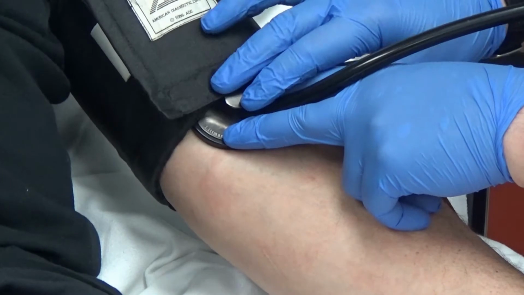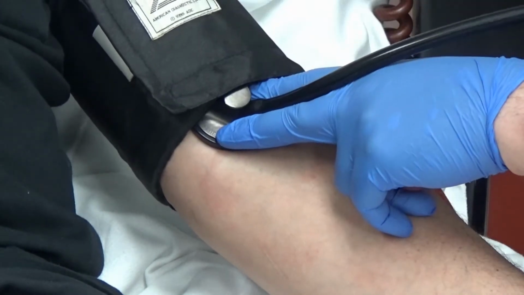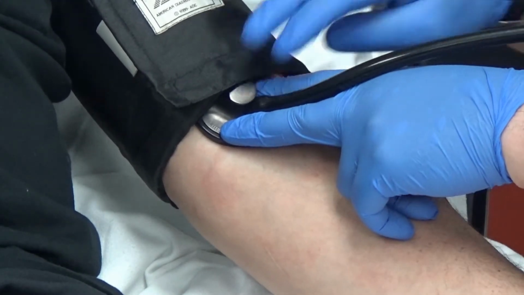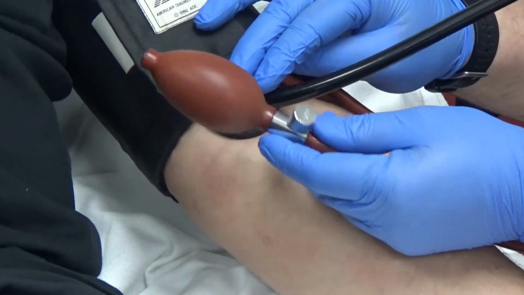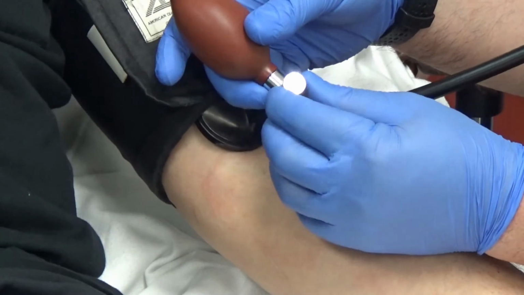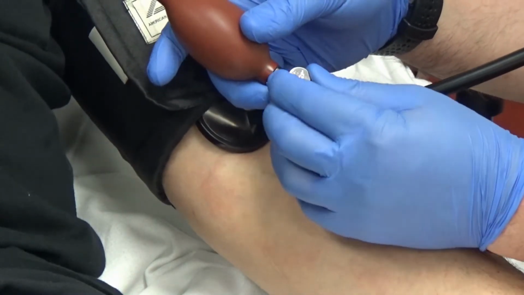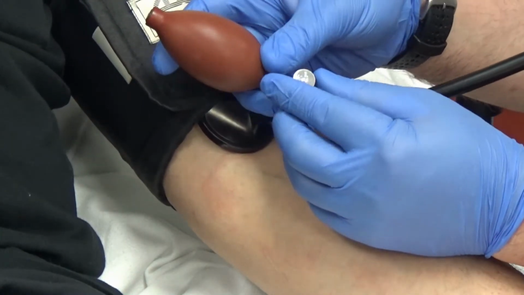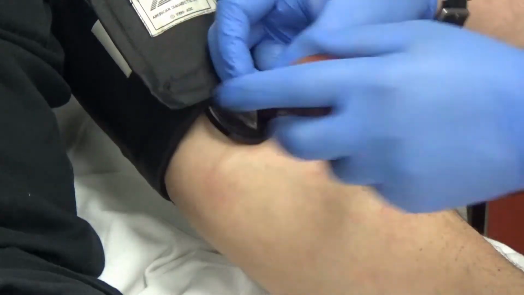Show that bulb in the video. Okay, there you go. There's our bulb, okay? And it has a little dial on it, clockwise and counterclockwise. If you go clockwise, it tightens it, it actually closes it. Counterclockwise actually opens it, okay?